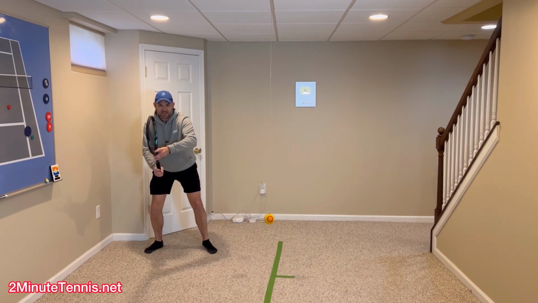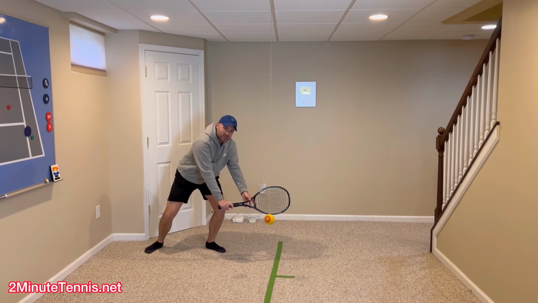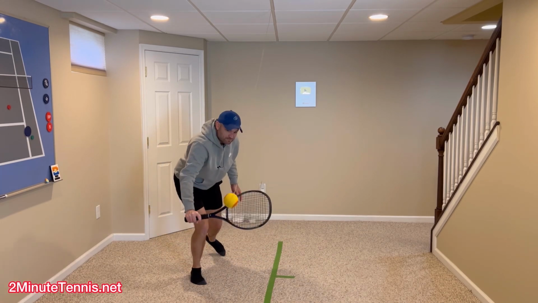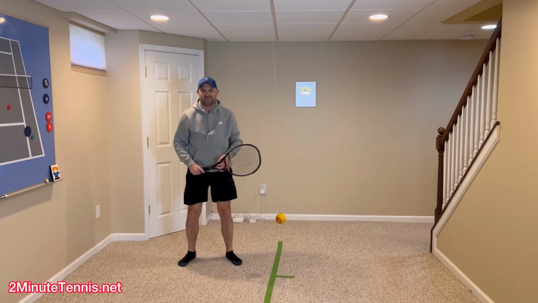From your ready position, set the racket at the height where the ball is going to be, and you can hit a much flatter and more consistent volley.